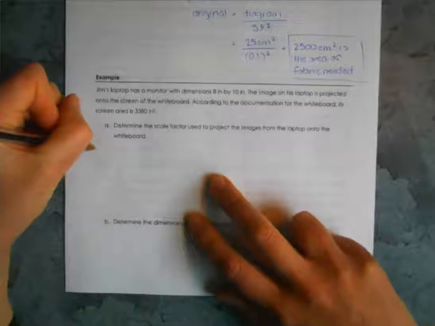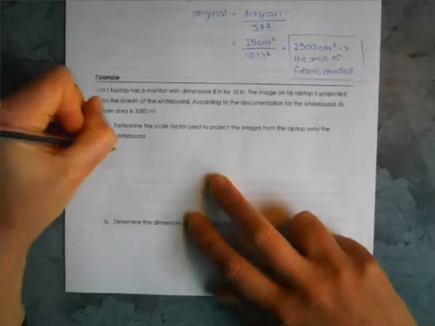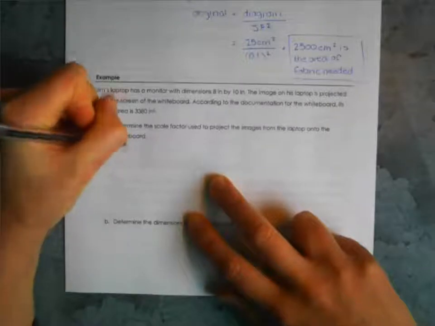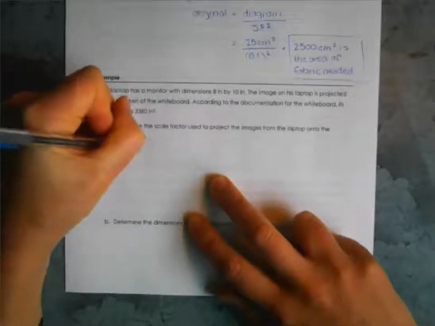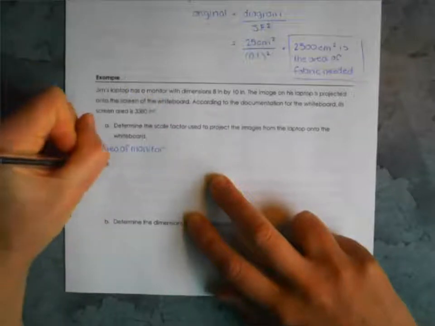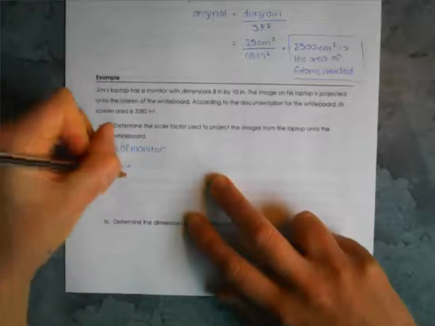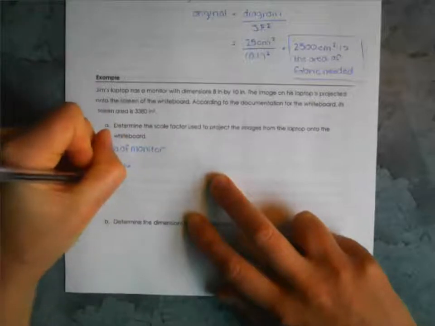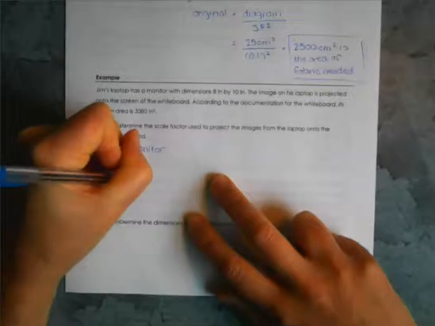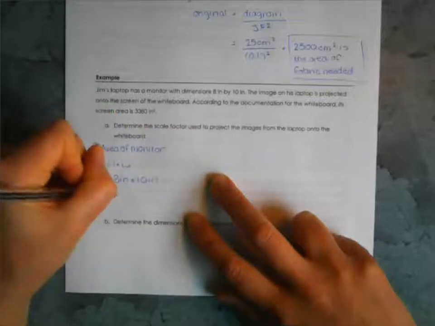So let's first of all calculate the area of the monitor, which is going to be nice and easy because, as we know, with a rectangle, area is always length times width. And so we have 8 inches times 10 inches, which is going to give us 80 inches squared.